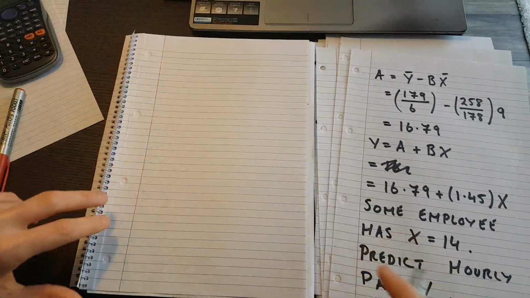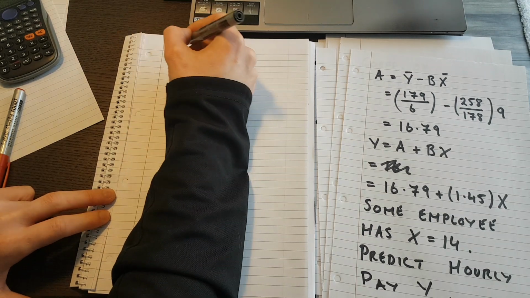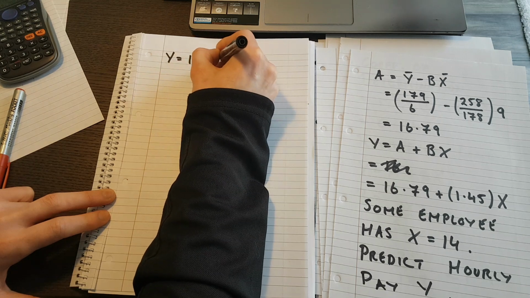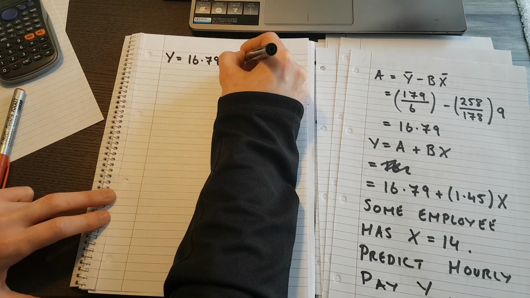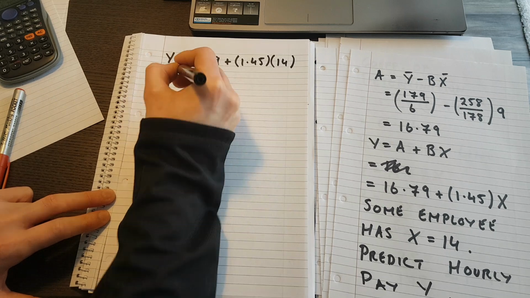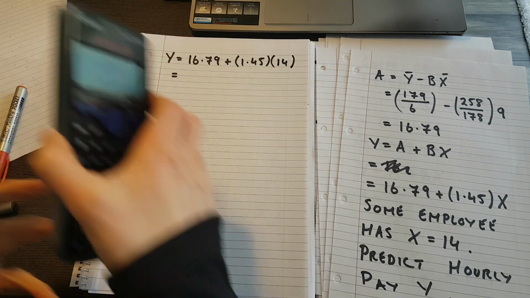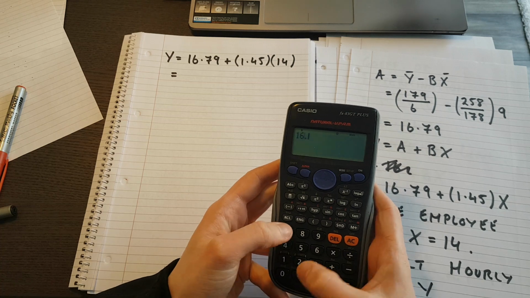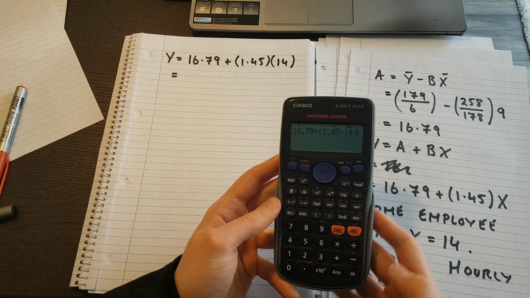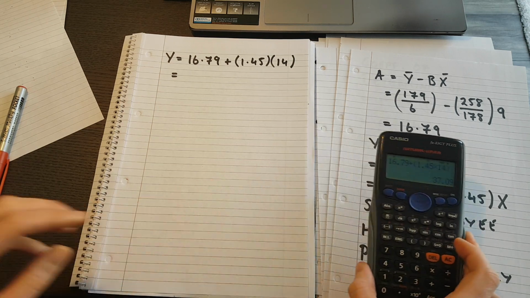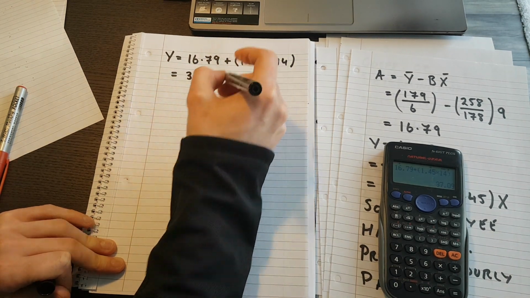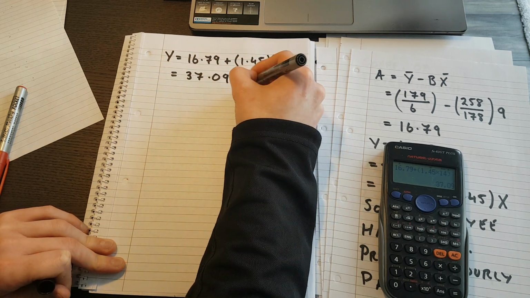Okay, so my formula is that y is going to be 16.79, and I'm going to add on 1.45 times 14. And of course, that's very simply done on a calculator. So 16.79 plus 1.45 times 14. And that number is 37.09, which is in euros.